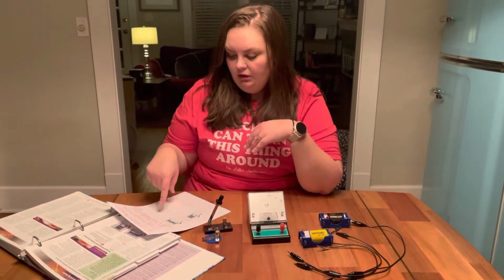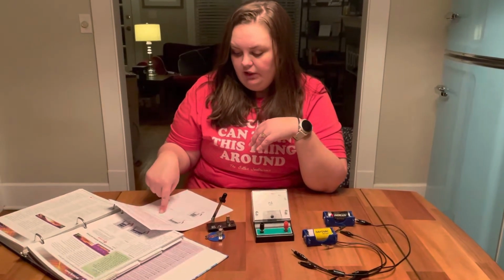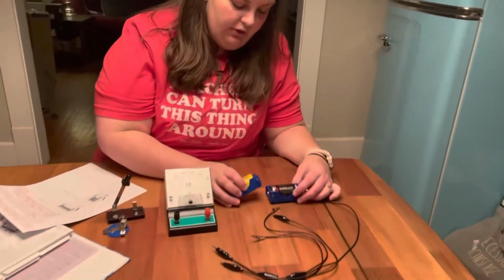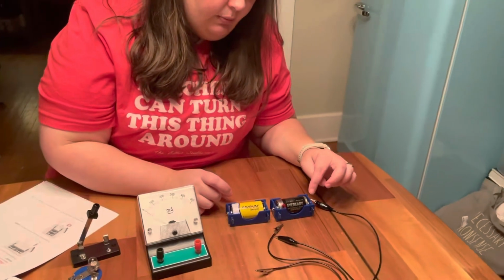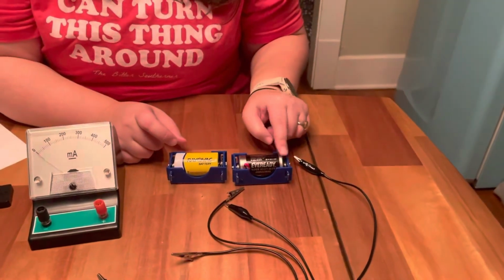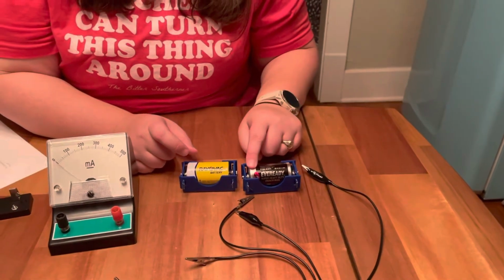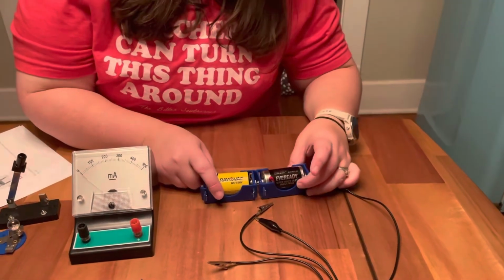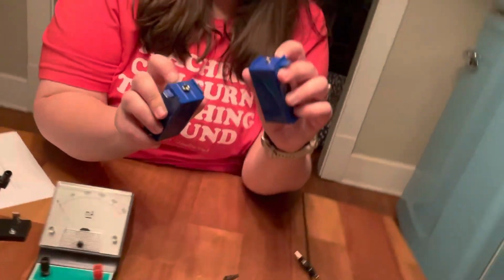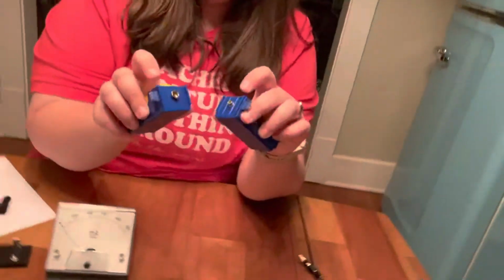The first figure you have there is showing the series. A series takes the batteries and lines up the positive end. So this is the positive end, sorry. Positive end and negative end. The positive end is going to connect to the negative end of the next battery. And so I've got little clips.